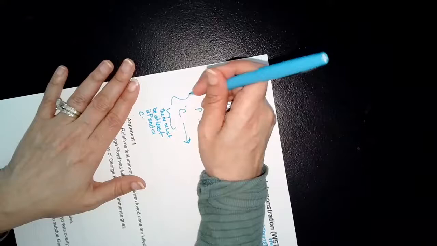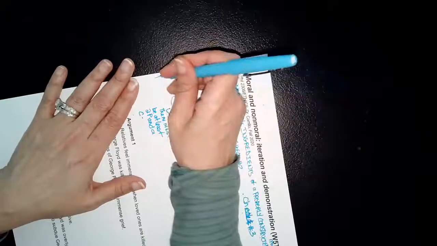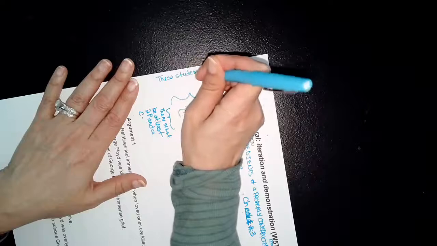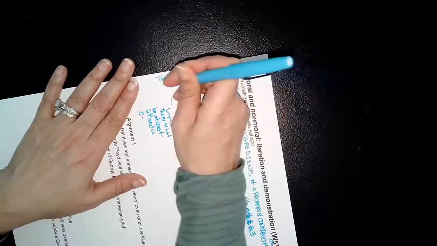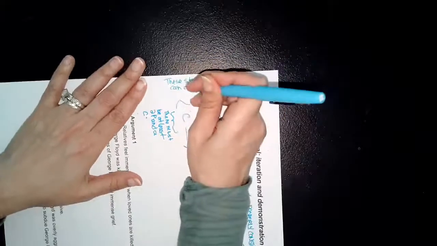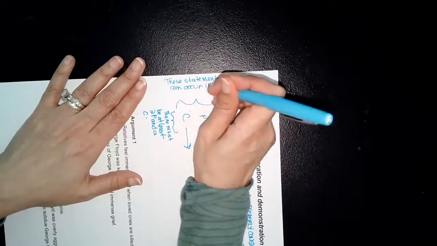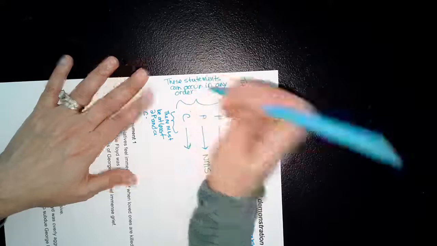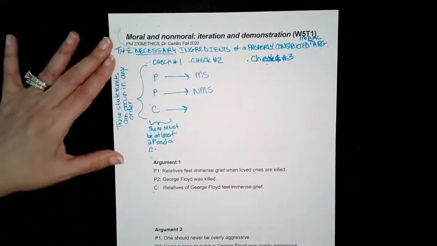Oh, by the way, over here, I think you should write these statements can occur in any order. So remember we learned about the argument patterns, PCP, PC, and CP?